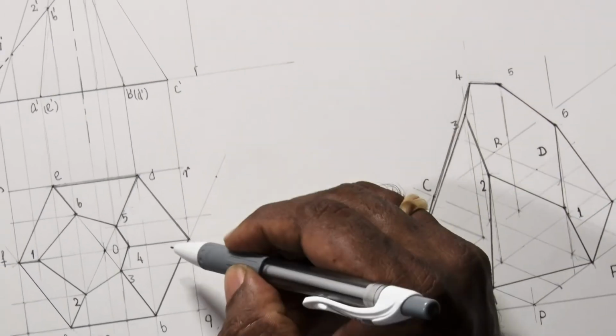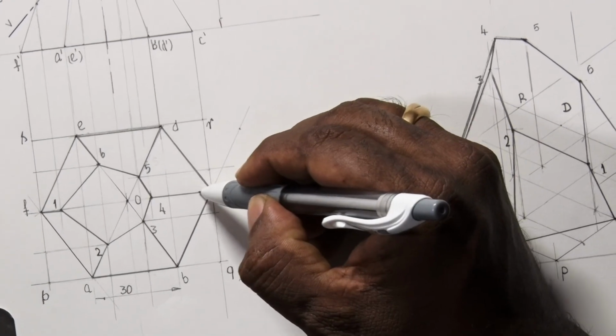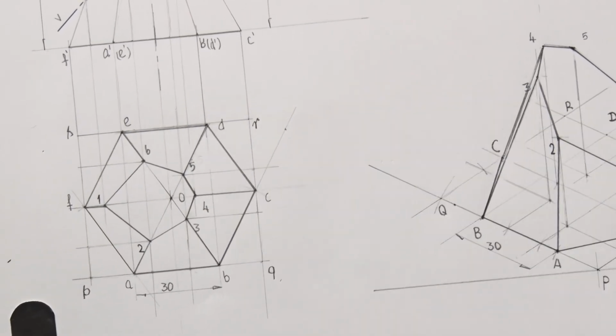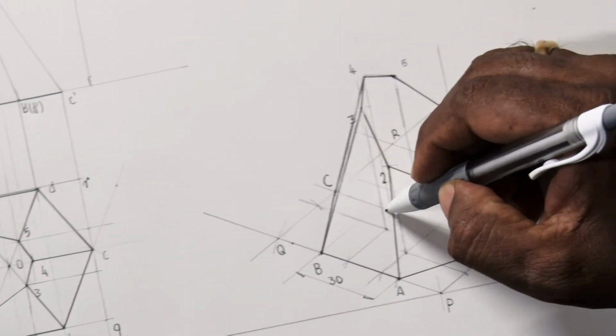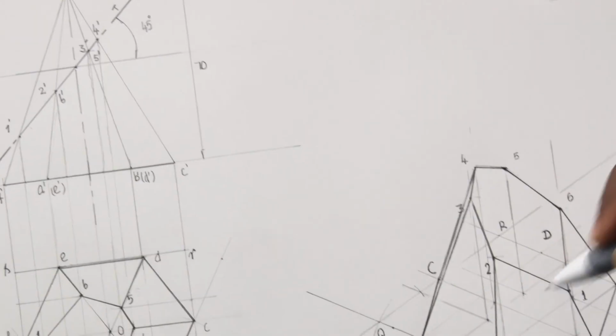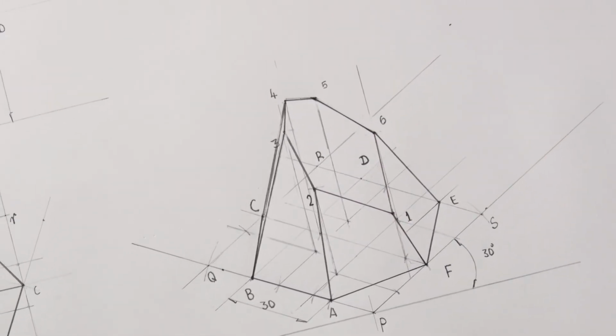Similarly, for point 4, the length on QR, that is on the CF line, C4 is taken and located. The height of 4 is added here, and we are able to locate 4.